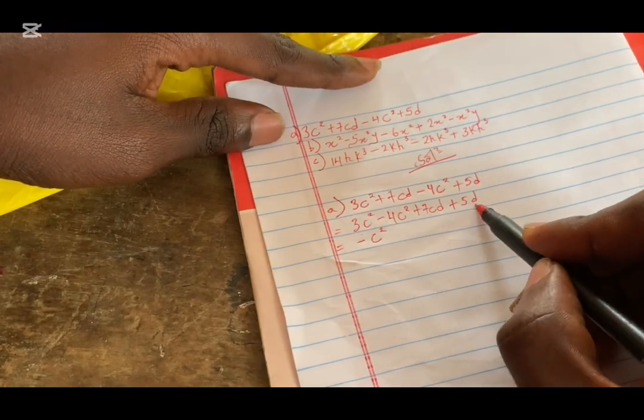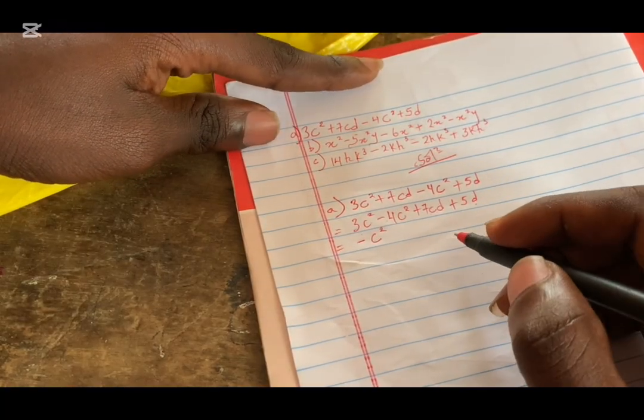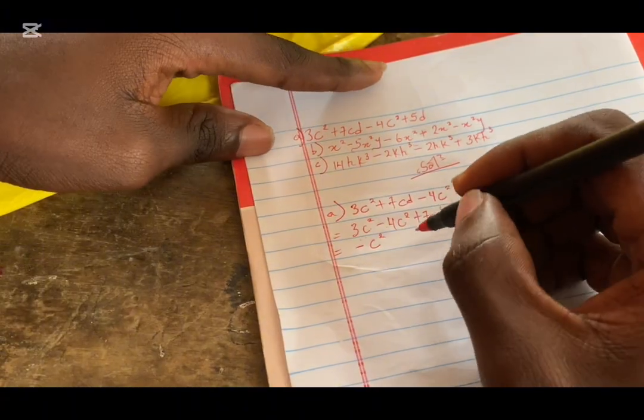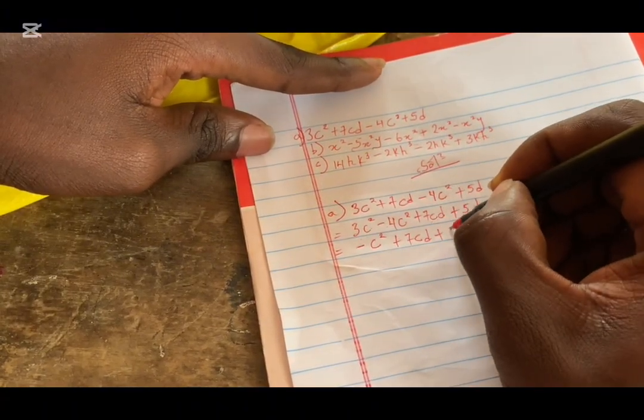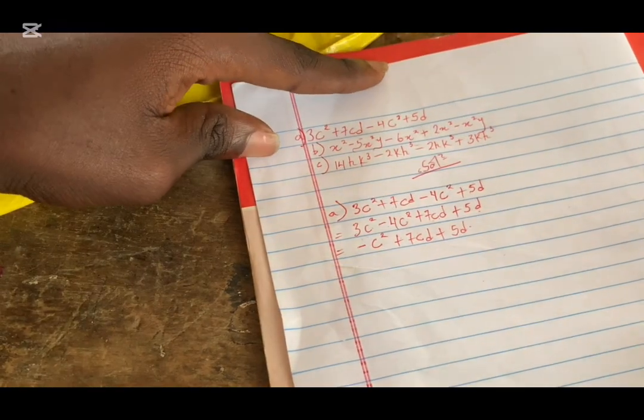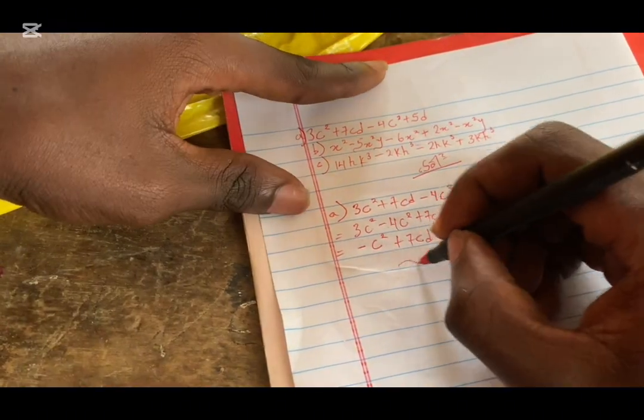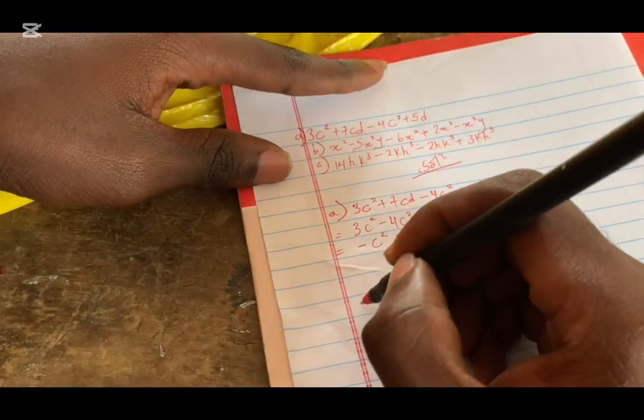We can't add c squared, cd, and d. They are unlike terms. If they were like, we would have added them, right? So we maintain plus 7cd and plus 5d. Are you okay? If you have this, kudos, right? Let's go to the next one.